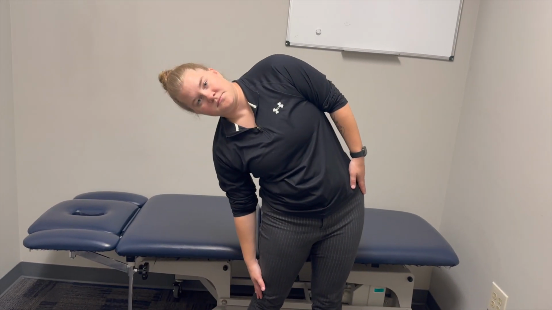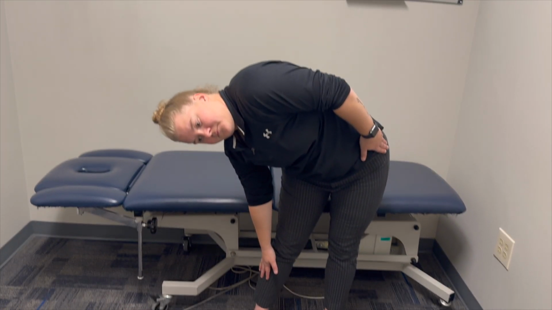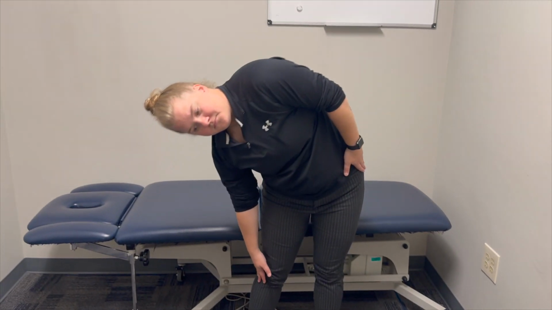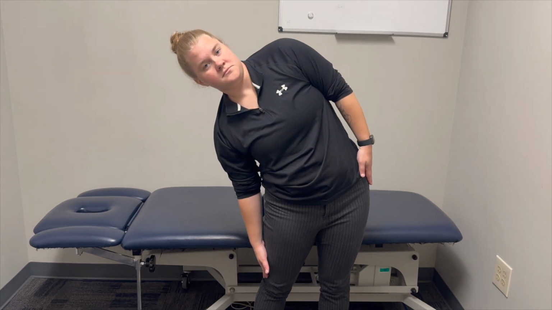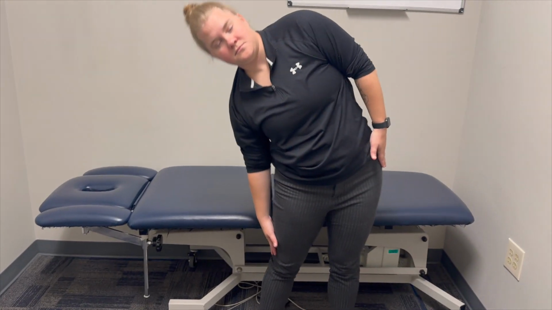Again, you're just looking to make sure that they don't deviate out of the frontal plane by flexing forward like this, which will allow them to go further. So you need to cue them to make sure that they are purely in the frontal plane. You're looking for even curve, and you want to see how far can the fingers go down to the knee.